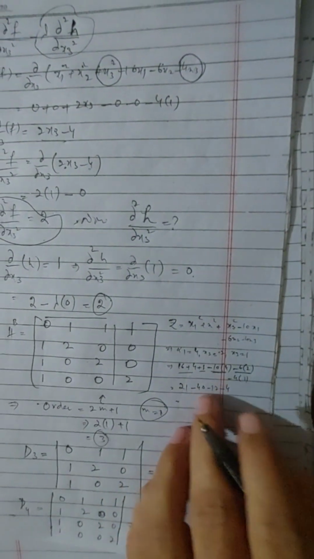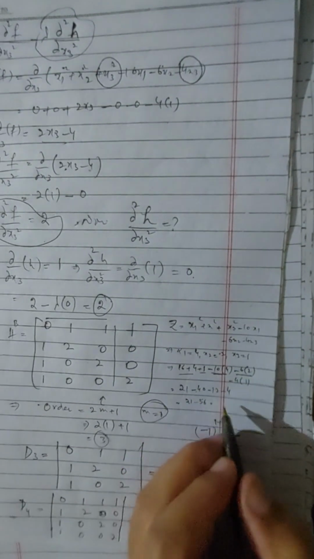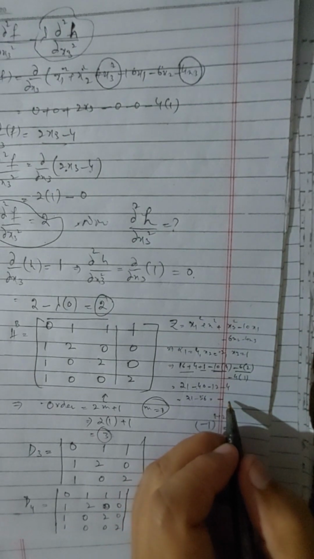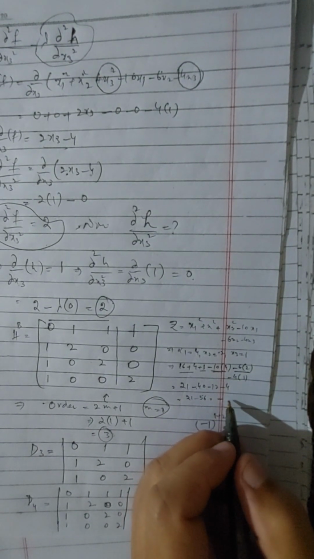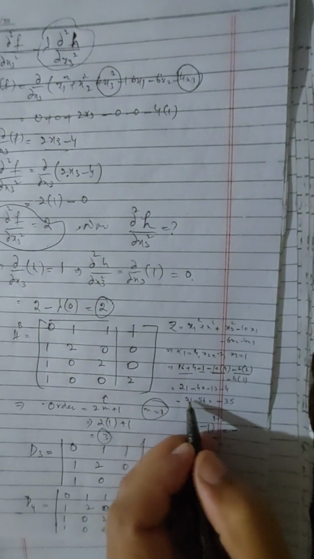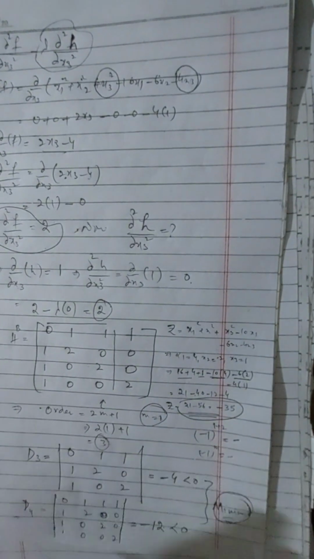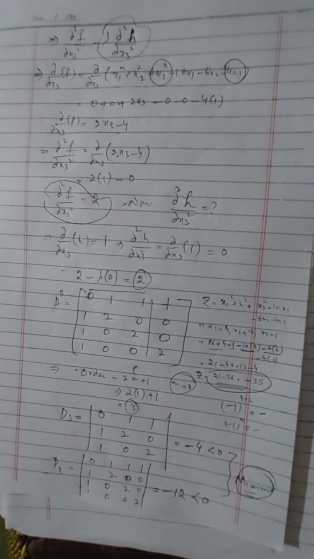So it will give us minus 56. So 21 minus 56 will give us minus 35. So z is equal to minus 35 and it is the minimum value for it, the minima. Thank you.